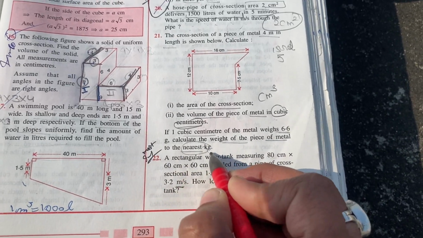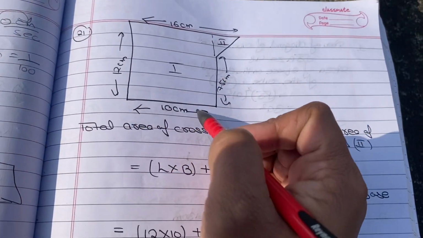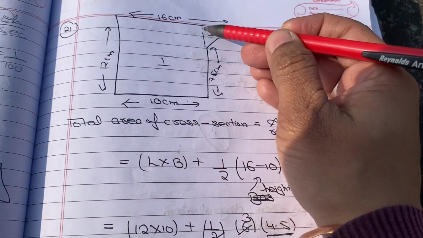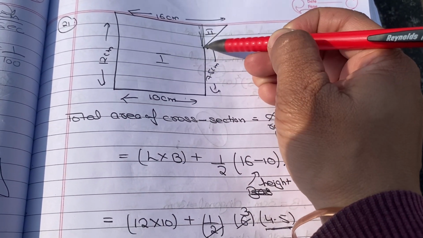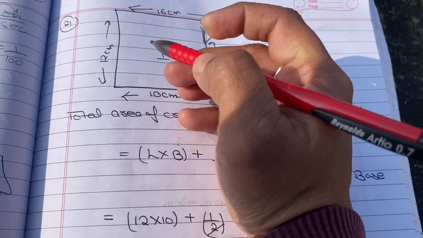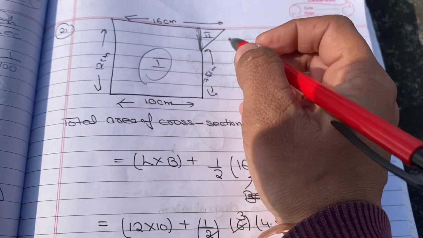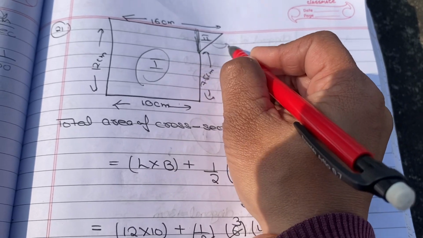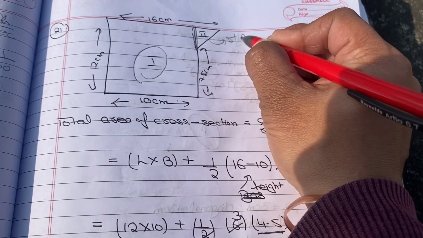nearest kg. So clearly here is the diagram, and I am going to split it from that side. So clearly the first figure is a rectangle and the second figure is in the form of a right angle triangle.